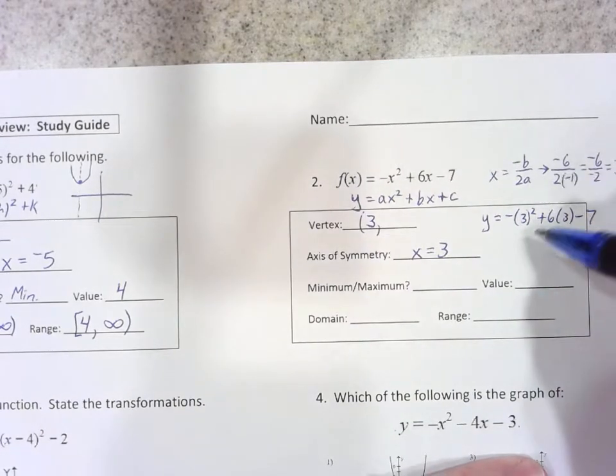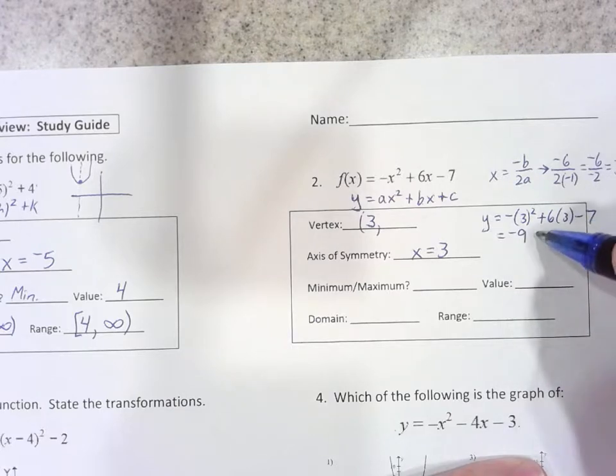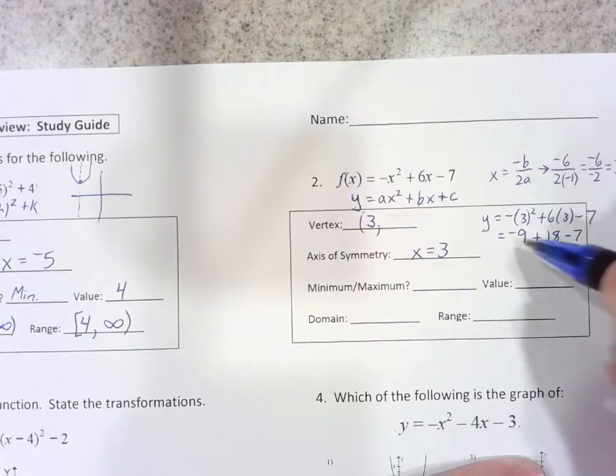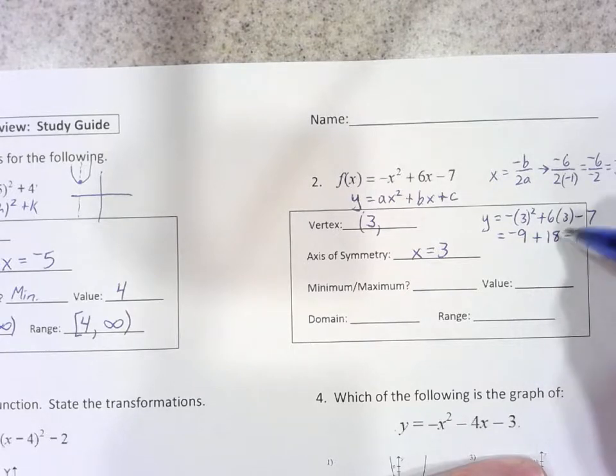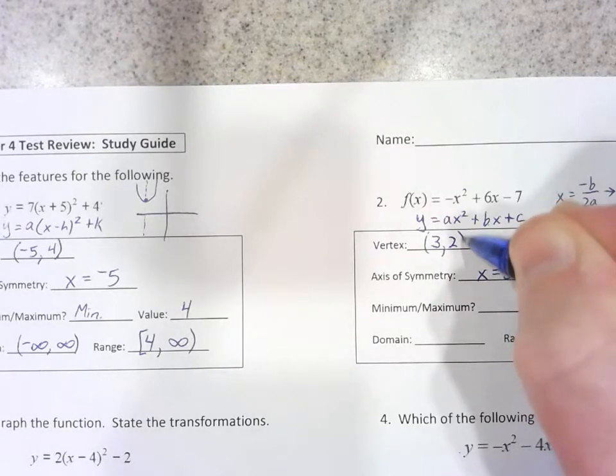3 squared is 9. Exponents come first, then make that answer negative. So negative 9, 6 times 3 is 18. Negative 9 plus 18 is 9. 9 minus 7 is 2. So the y-coordinate of the vertex is 2.